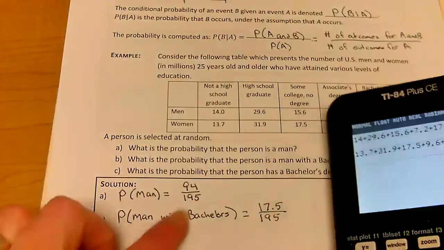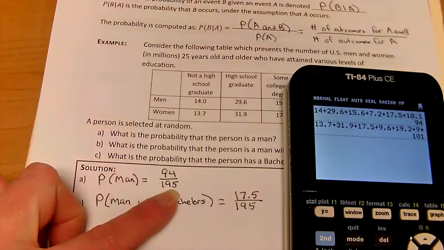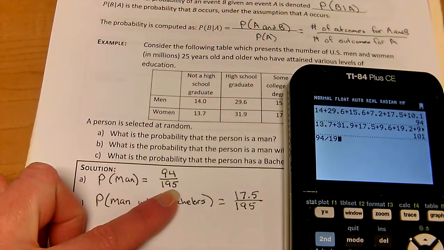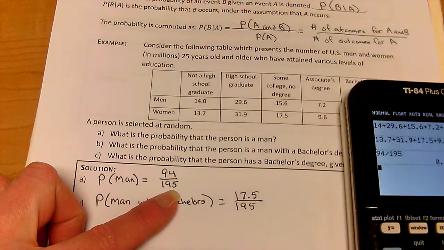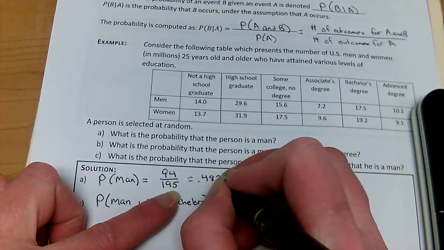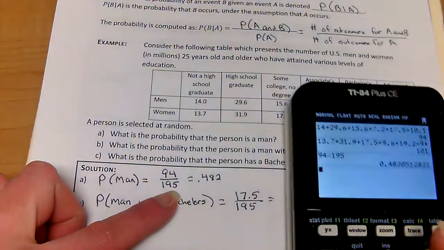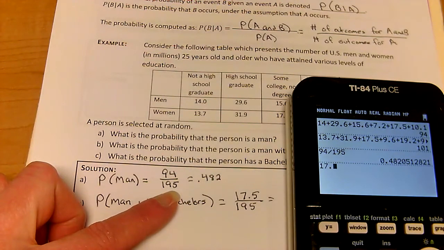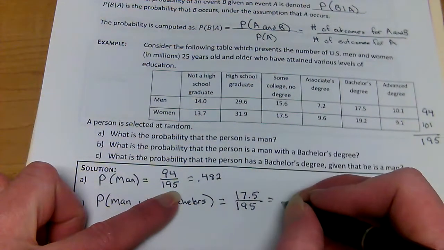Let's look at these in decimals just real quick. That's 94 divided by 195, 0.482. And man with a bachelor's degree out of the whole population is 0.0897.